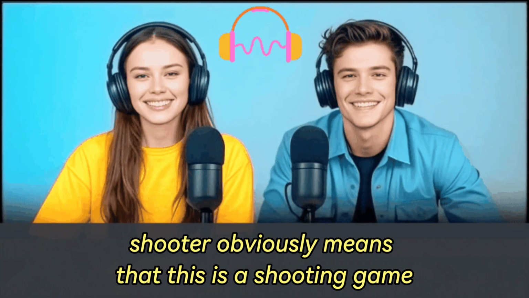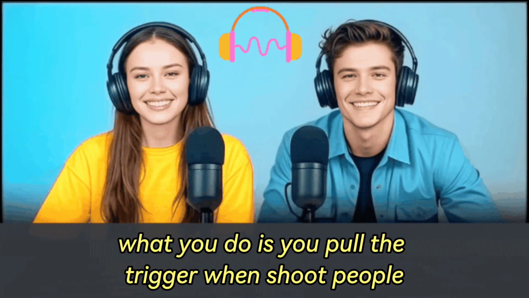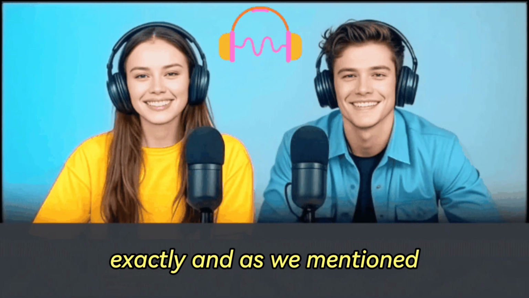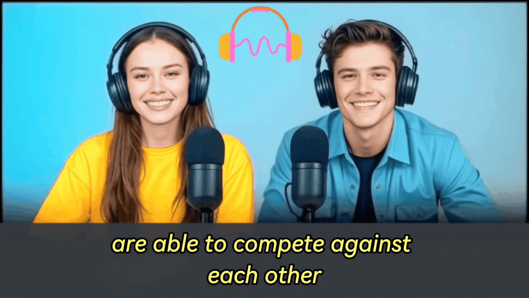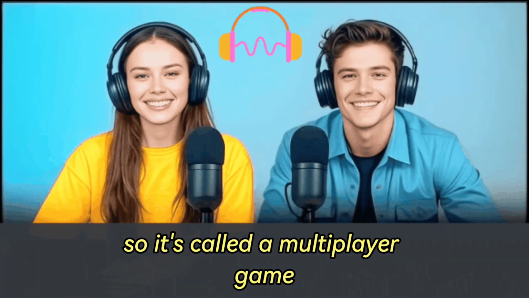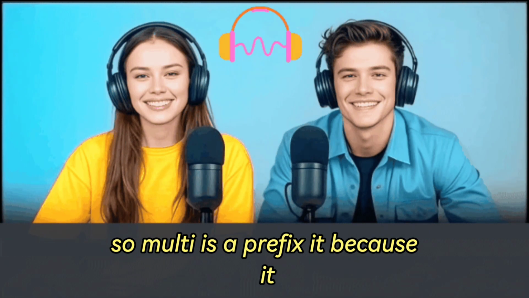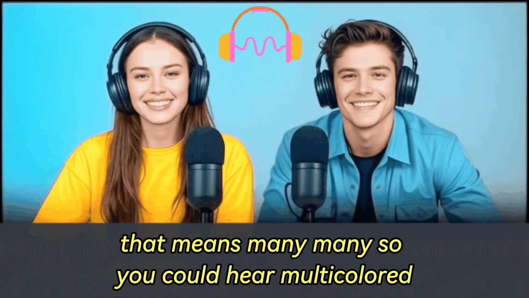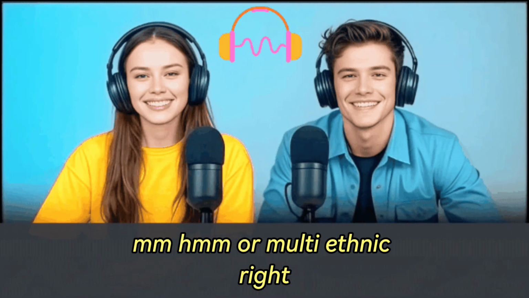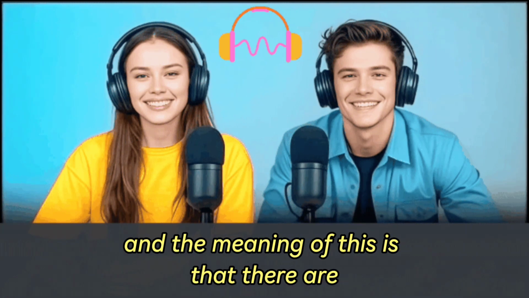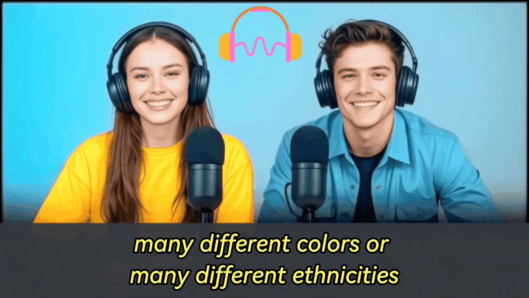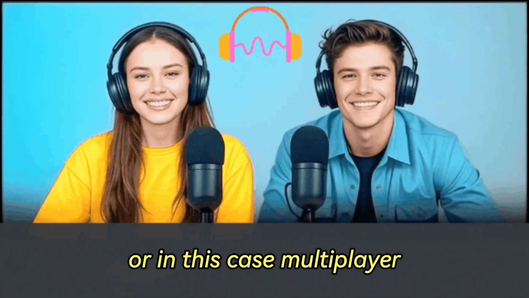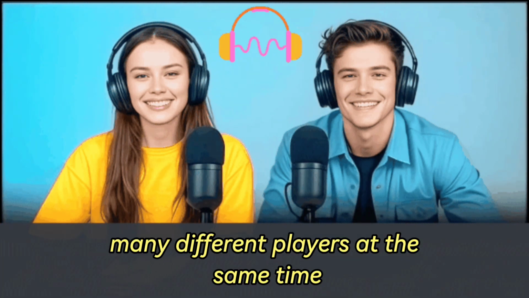So shooter obviously means that this is a shooting game. What you do is you pull the trigger and shoot people. Exactly. And as we mentioned, a lot of players are able to compete against each other, so it's called a multiplayer game. Okay, so multi is a prefix. It goes at the beginning of a word. In English, that means many. Many. So you could hear multicolored or multi-ethnic. Right. And the meaning of this is that there are many different colors or many different ethnicities, or in this case, multiplayer, many different players at the same time.